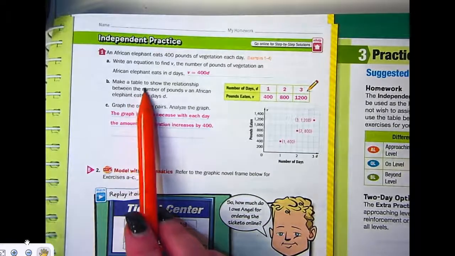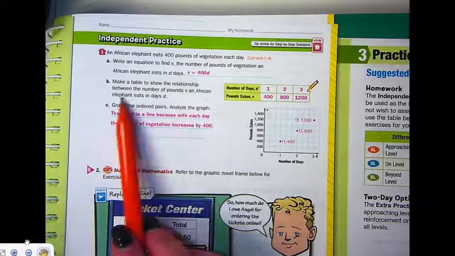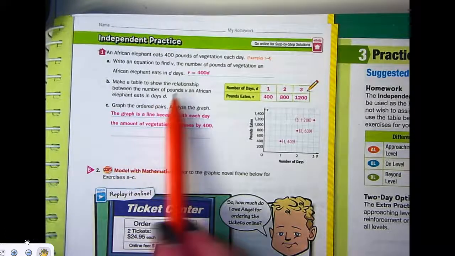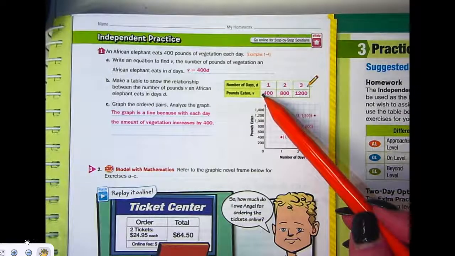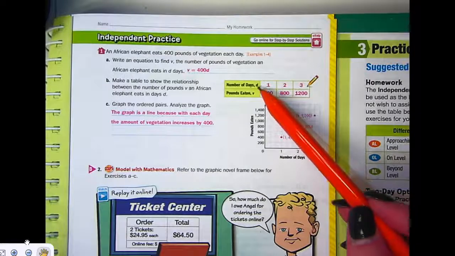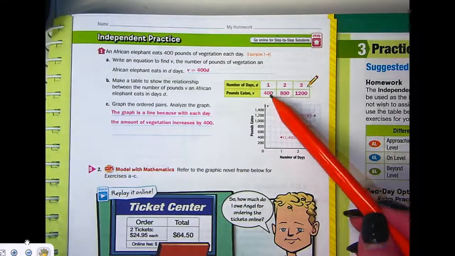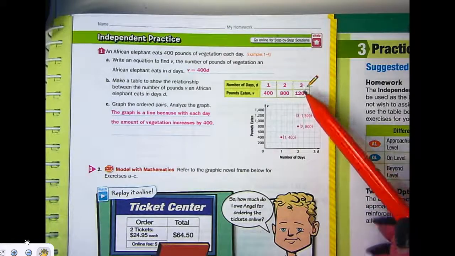Make a table to show the relationship between the number of pounds V an African elephant eats in D days. So I usually start mine with 0 days is 0 pounds. The book does not. So if you started that way, that's fine. 1 day is 400 pounds. 2 days is 800. 3 days is 1200.